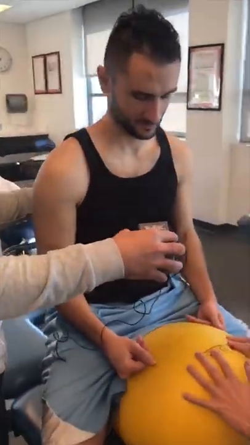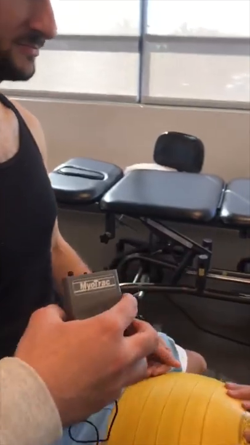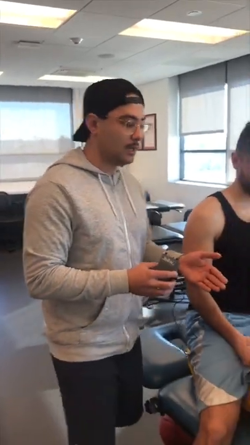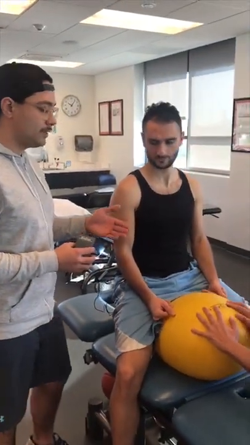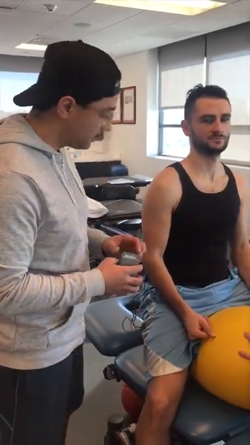Okay. And again, this is great for patients with CP. There's lots of evidence that backs up hippotherapy to treat CP. And this is how you do it in the clinic if you don't have a horse. Okay. Good.